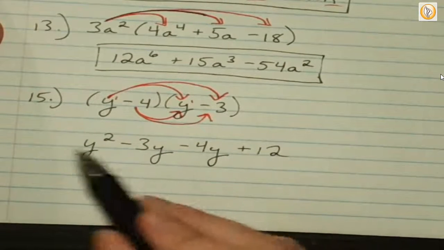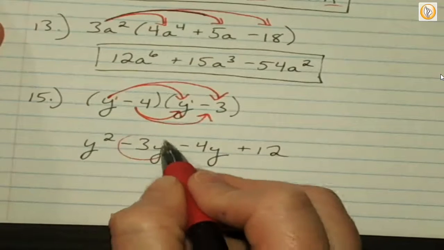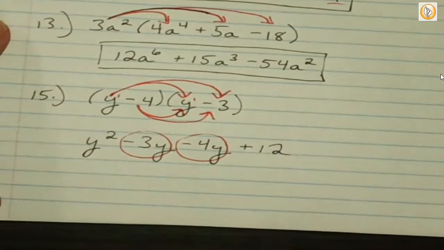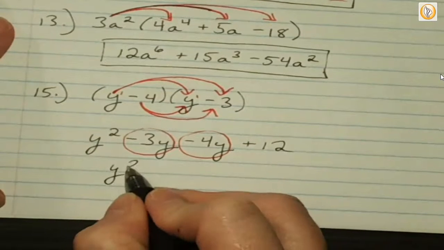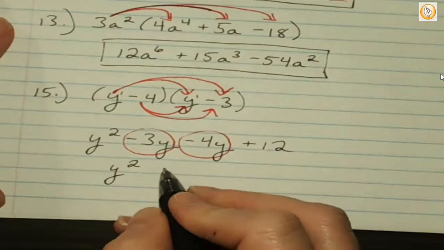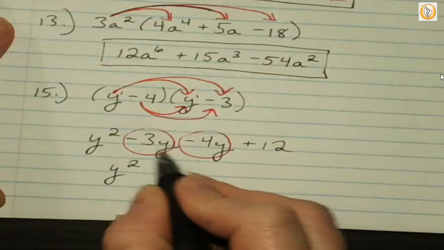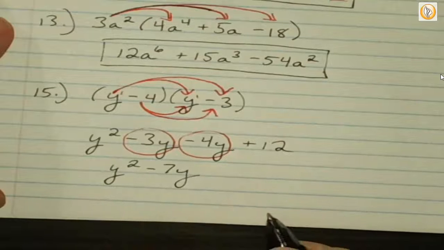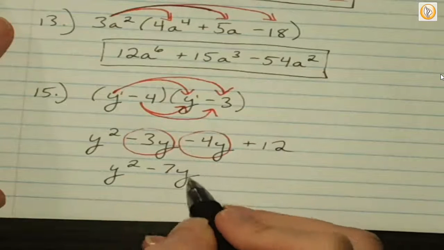Cecilia, are there any terms that we can combine? Which ones? Negative 3y and negative 4y. That's right. So these terms are like terms, so therefore we can combine them. So Michaela, what do we get? Negative 3y and negative 4y. Yeah, what is that? Negative 7y squared. Are we adding or subtracting or multiplying? We're just, you just leave it.